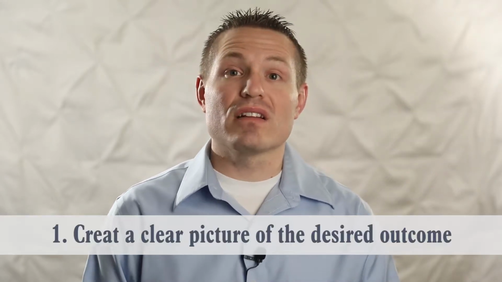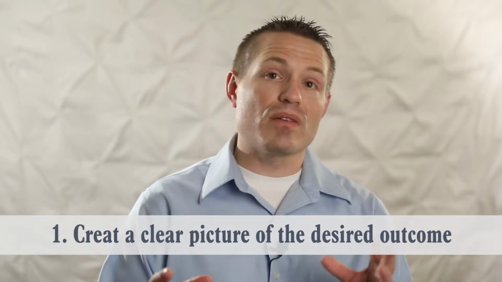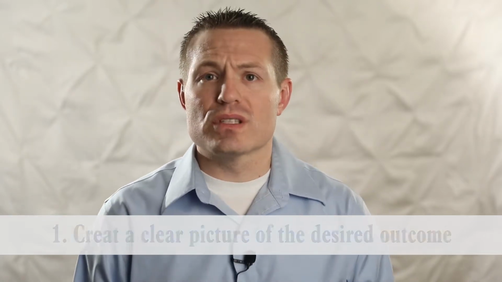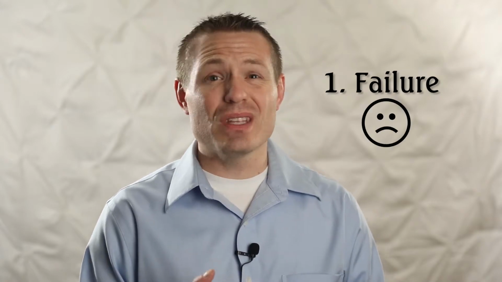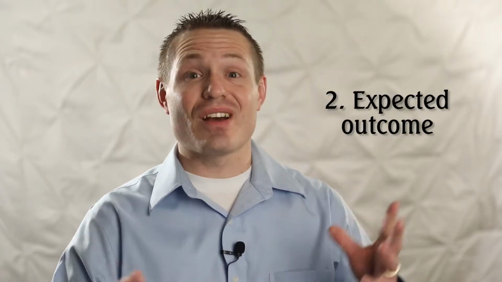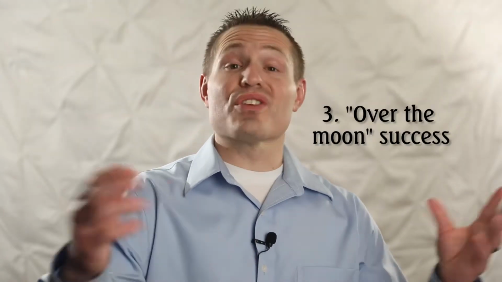The first key is to create a clear picture of the desired outcome. Another way of putting it is to, as Stephen R. Covey would say, begin with the end in mind. When you create a clear picture of the desired outcome, you define what the outcome should be and what success should look like in these 3 terms. First, there's complete failure. If this happens, you probably ought to think long and hard before continuing to pursue this goal. The second is the expected or desired outcome, and this is the result that you hope to see. And then the third one is over-the-moon success. This is when you are more successful than you thought was even possible in your wildest dreams.